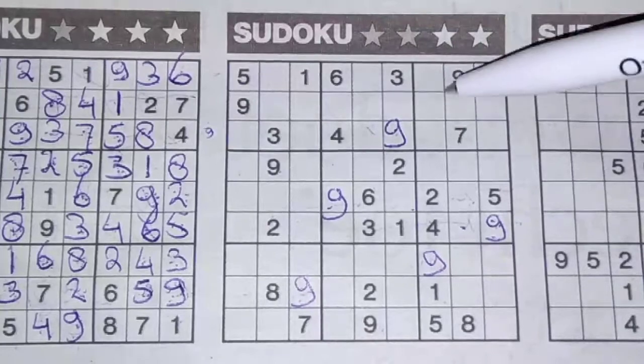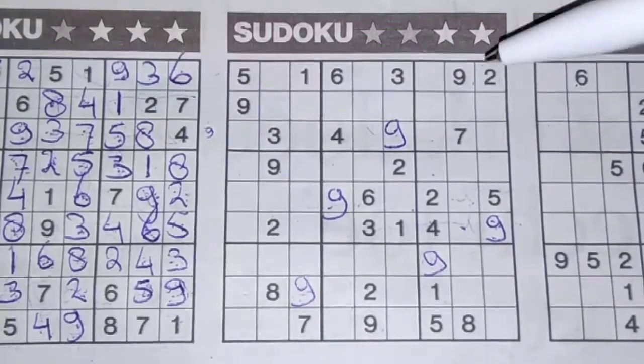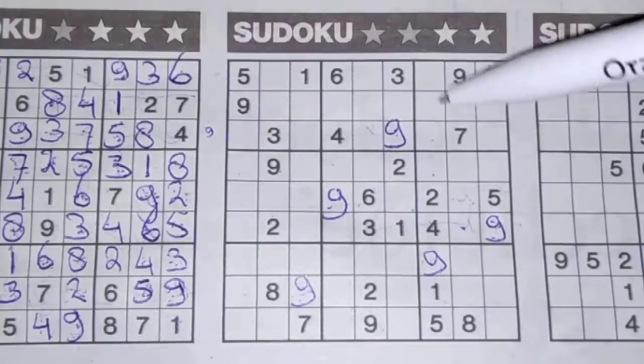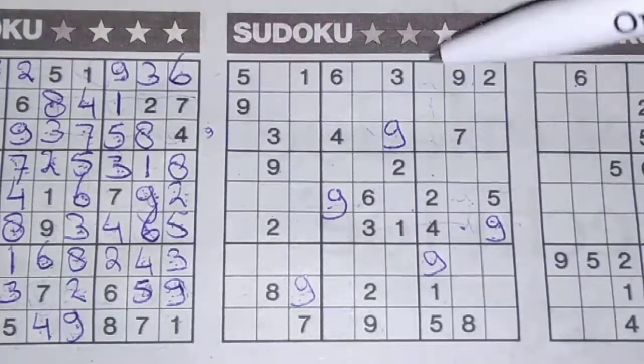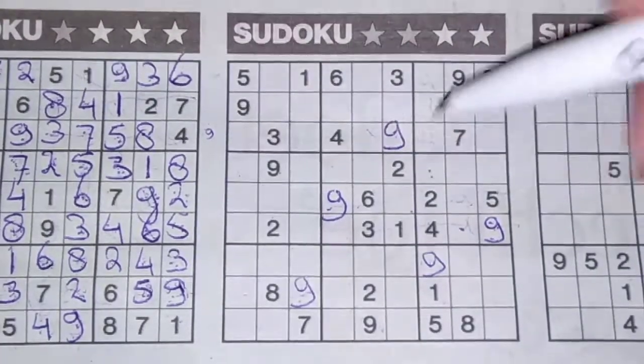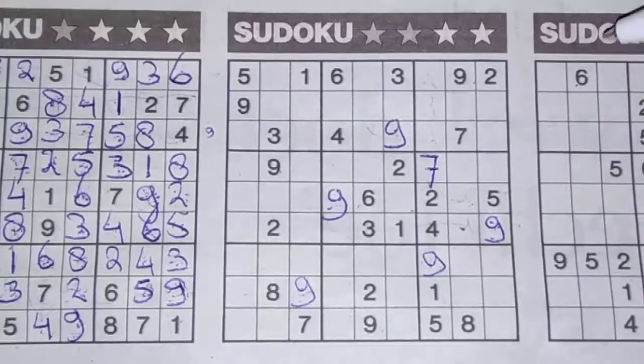In this column, 4 missing numbers. One of the missing numbers is a 7. I see here 7. No 7 in those 3 boxes. 1 box left for the 7 should be there.